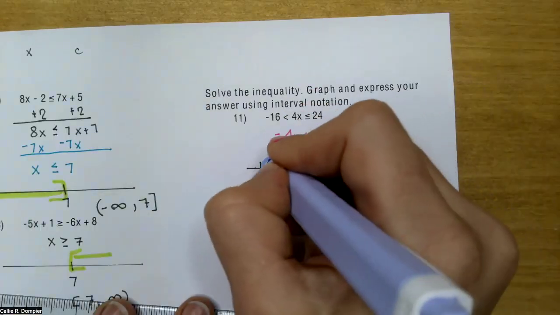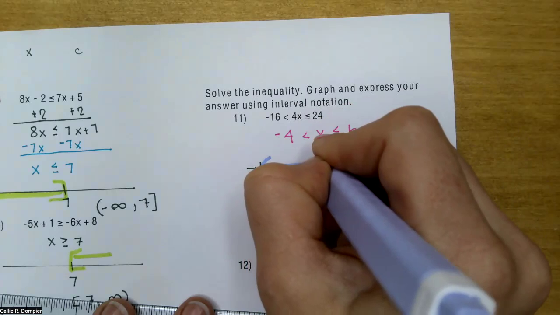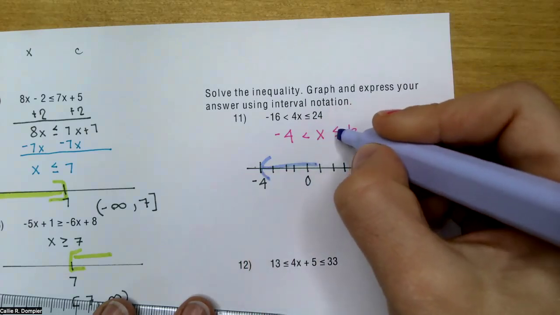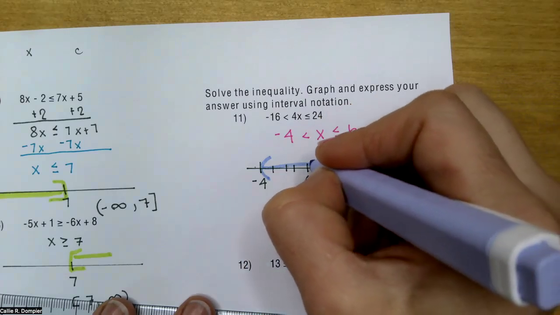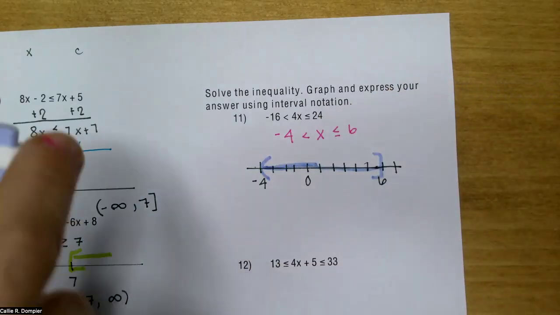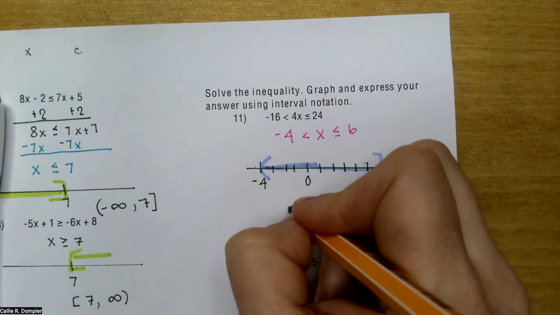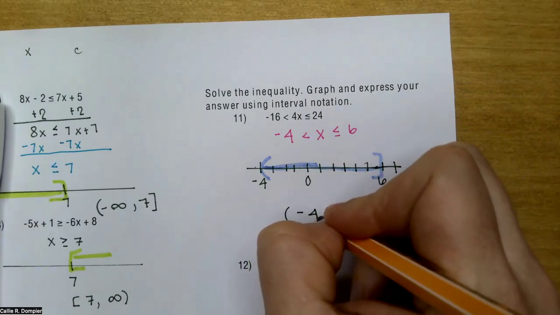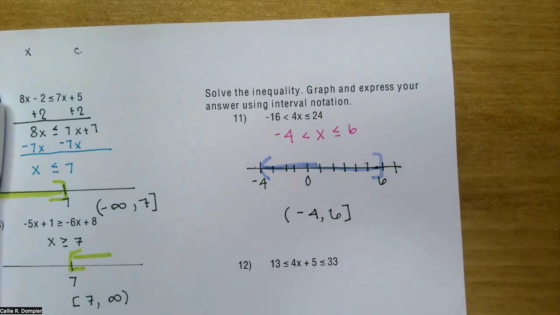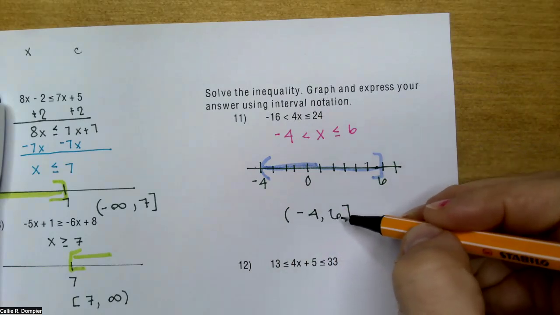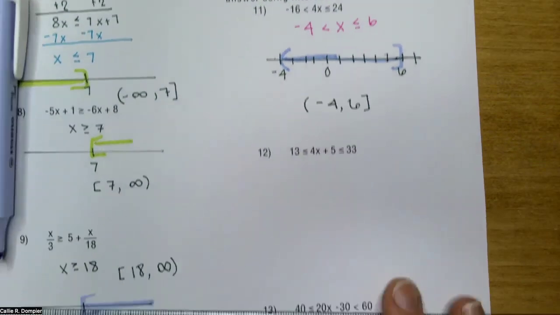Greater than uses a parenthesis and goes that way, bigger than negative 4. X is less than or equal to 6, so we're going to use the bracket and go towards the negative 4. Good. Our final answer is parenthesis, negative 4, comma, 6 with a bracket. From negative 4 to and including 6 is our answer.